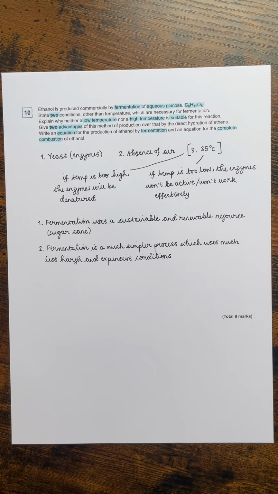Whereas when we are hydrating ethene, we can use steam instead of water, so they're both gases, and we can continuously pump gases in and continuously make the ethanol, so we don't have to stop and start the system.